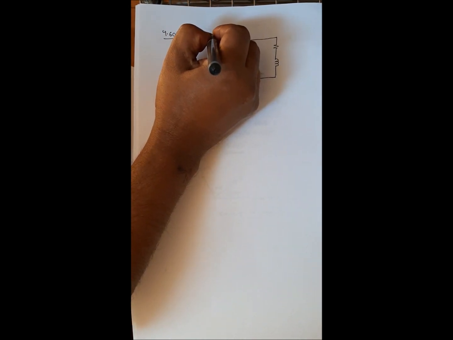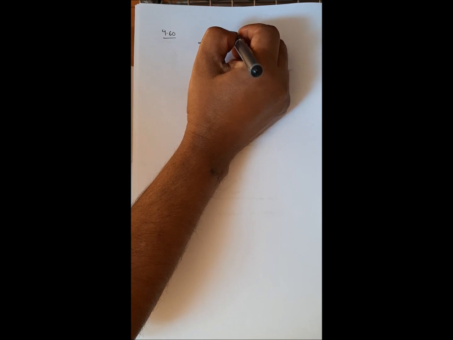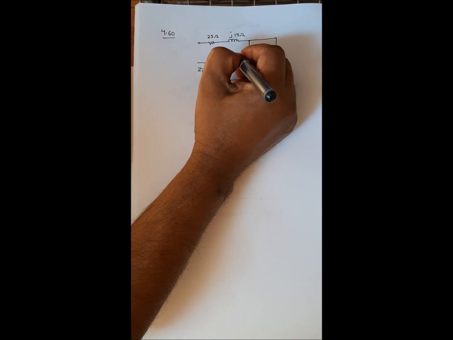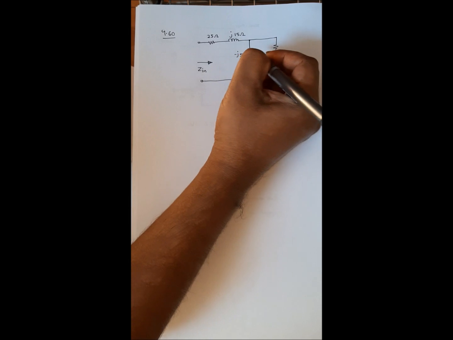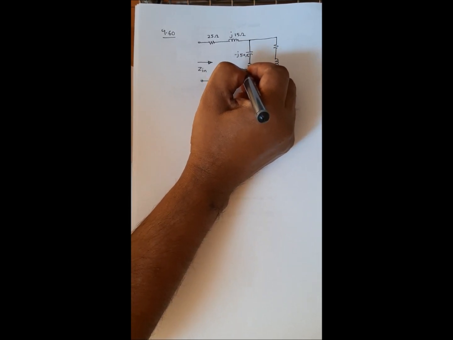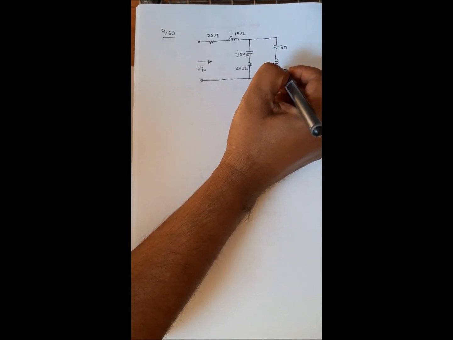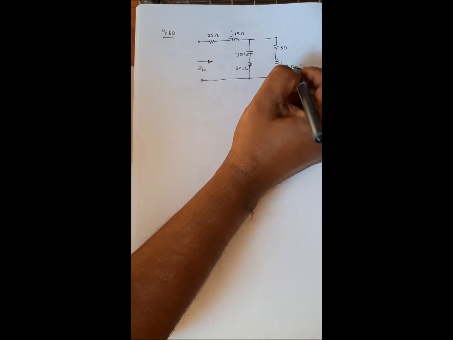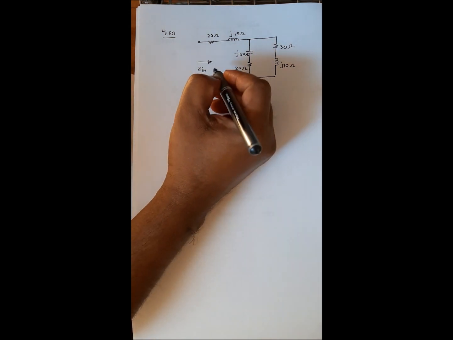Here the values are 25, this is j15, this is negative j50, 20, 30, j10. So we have to find the input impedance in this circuit.